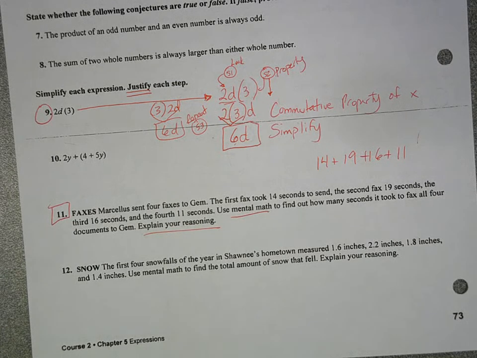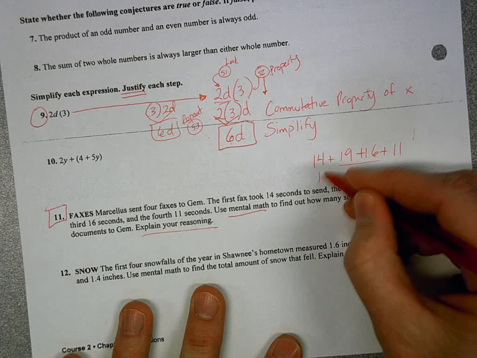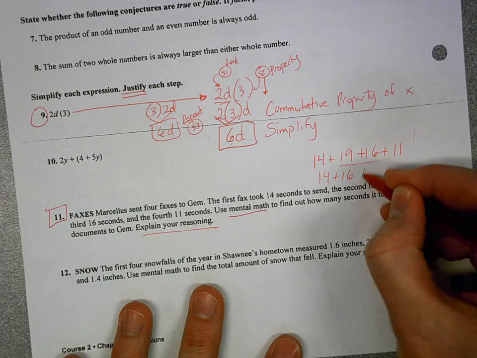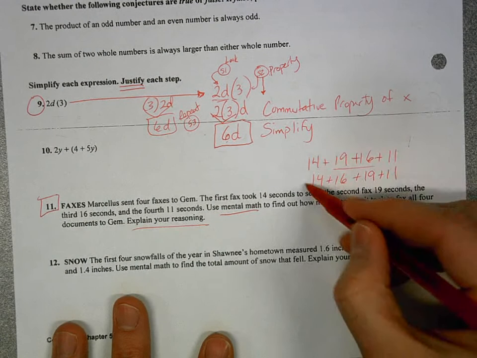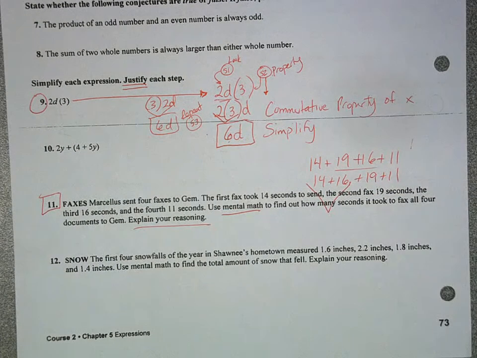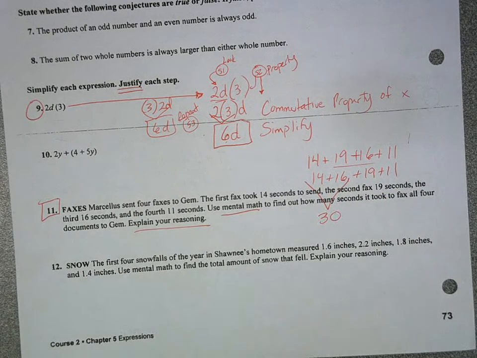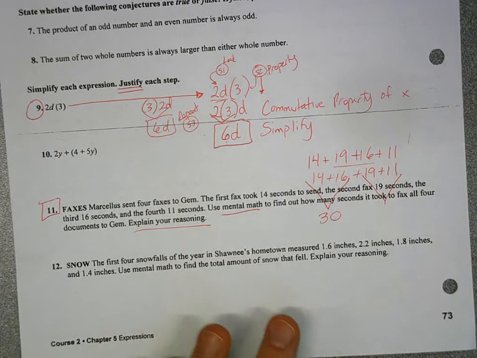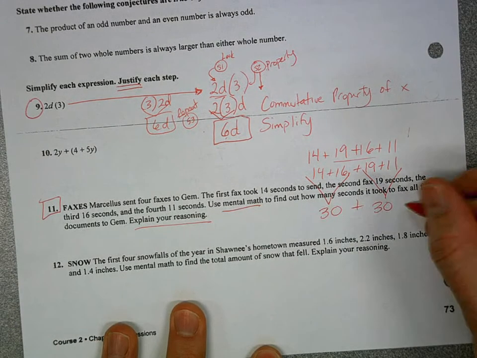I can use commutative property, or you can even say associative property, and associate the 14 plus the 16 first to give us 30, and the 19 plus the 11, and that gave me 30. And I know that 30 plus 30 is 60 seconds.